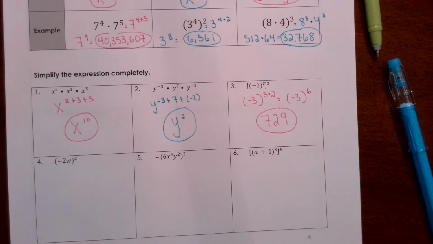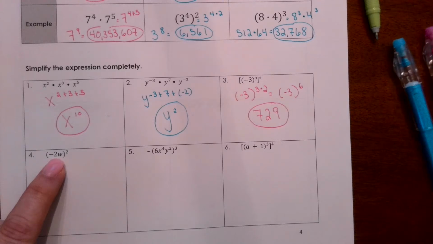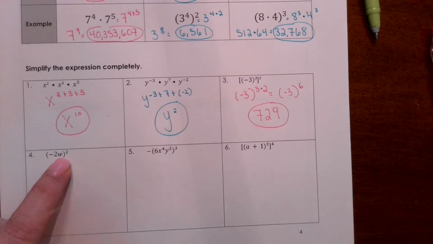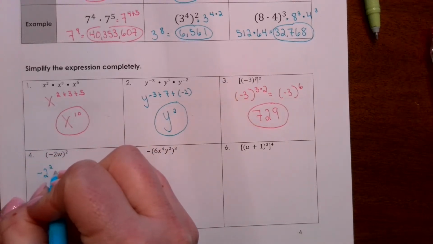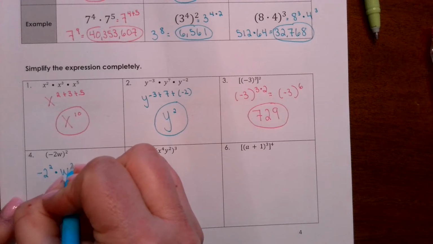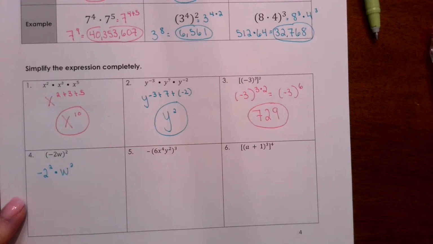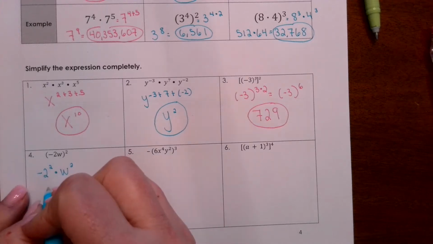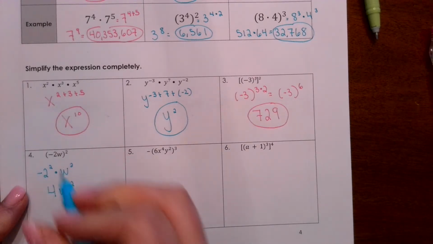Okie dokie, let's look at number 4. Negative 2w to the 2nd power. Power of a product property. So I'm going to have negative 2 squared times w squared. I'm going to distribute that 2 in. Negative 2 times negative 2 is 4w squared. And there's my answer there.